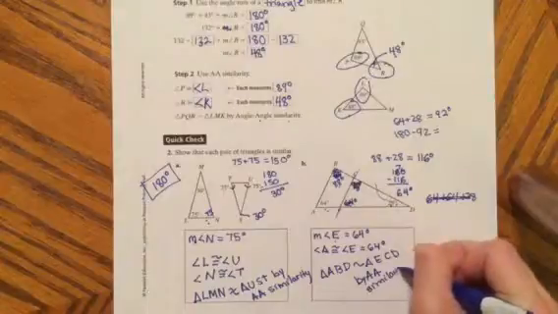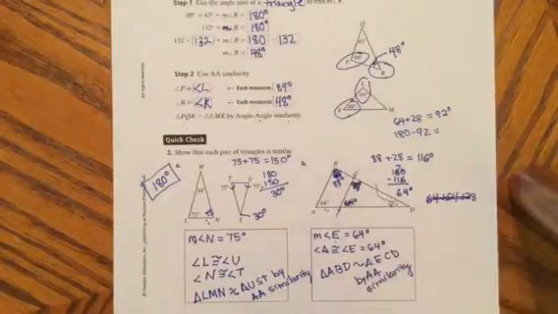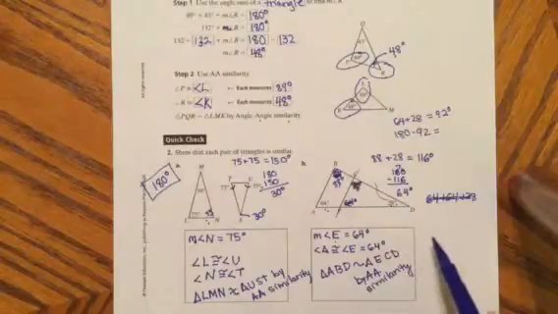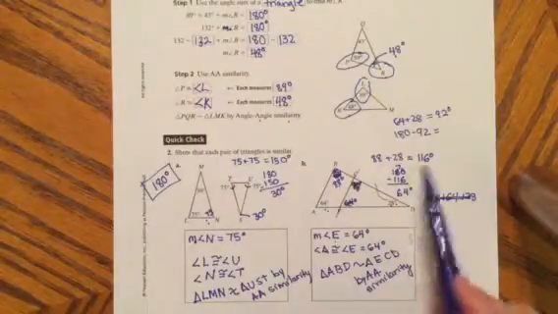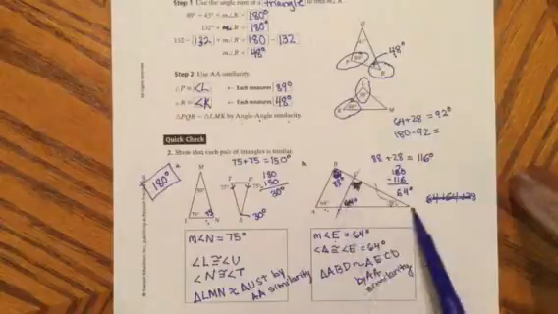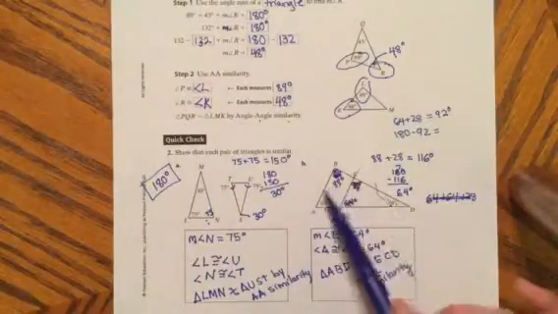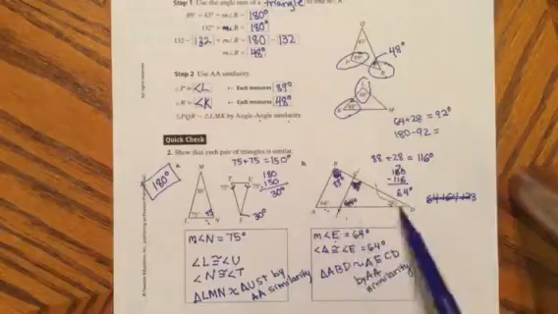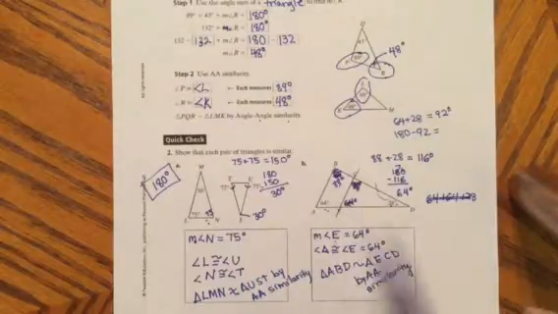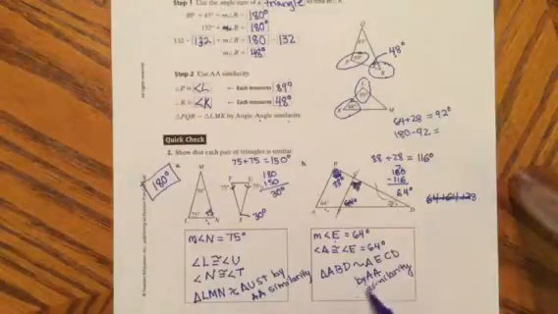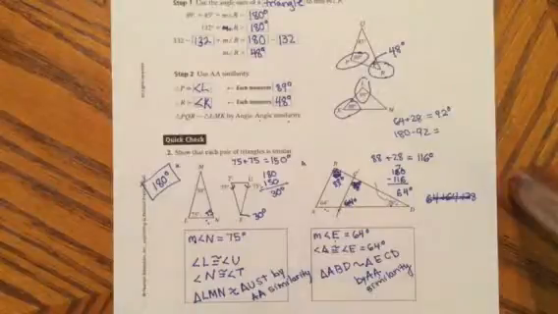I apologize for the confusion at the end. If there's any questions, you can come see me or just play it again. We can solve for a big triangle, and when we do that, we find that they have corresponding angles that are congruent, and therefore that makes them similar by AA similarity, which stands for angle-angle similarity. All right, that's all. Goodbye.